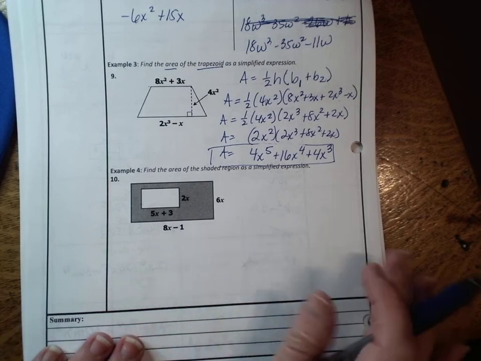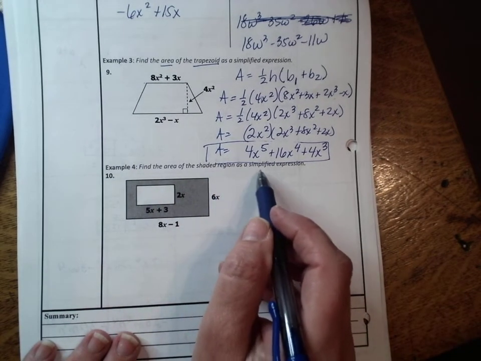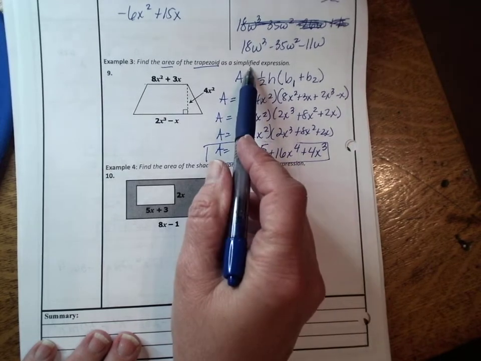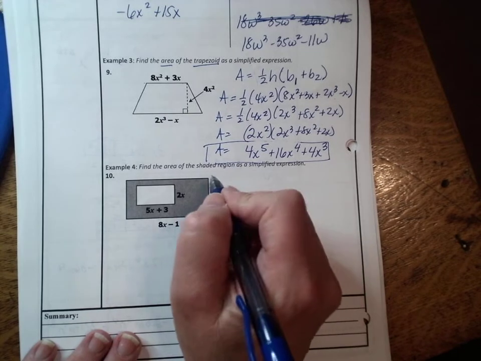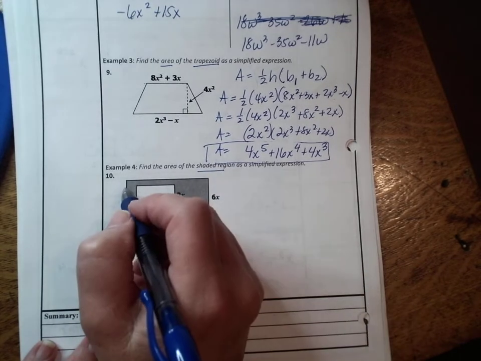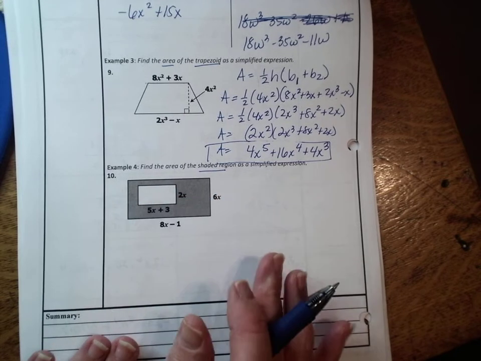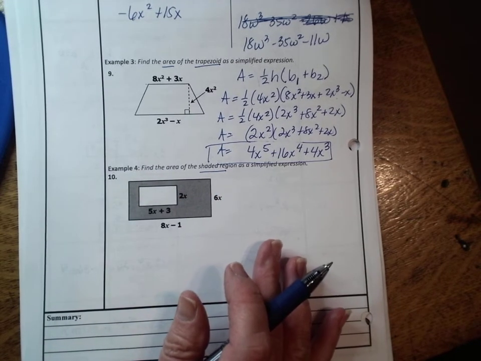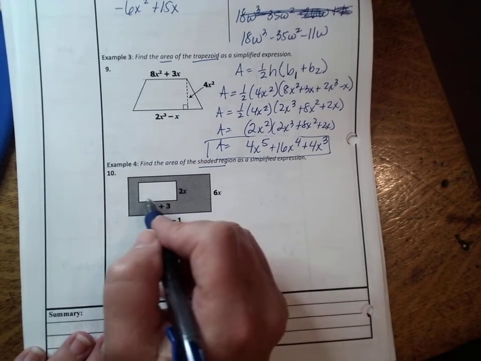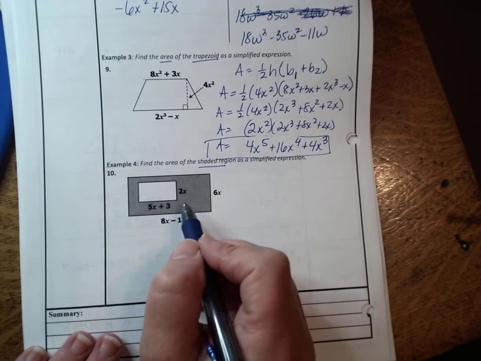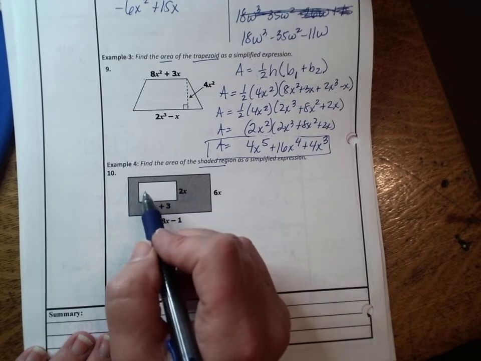Okay. All right, let's find this one. Find the area of the shaded region as a simplified expression. So that's what they're talking about here, a simplified expression. The area of the shaded region. When you look at this, we have a large rectangle and we have a small rectangle. Look at it like a door. If this is a door and that's the window, or this is something and it's punched out.